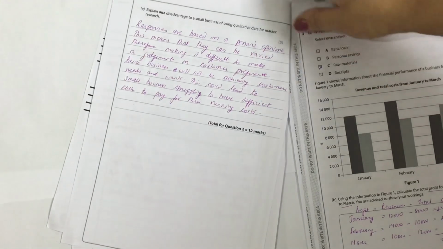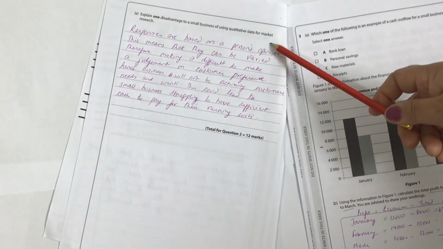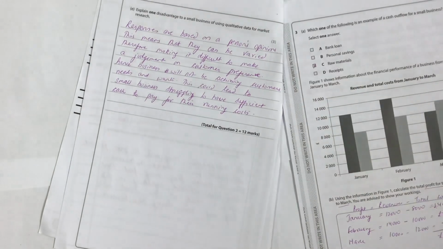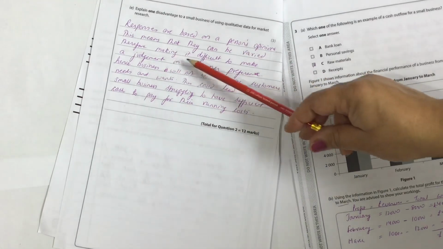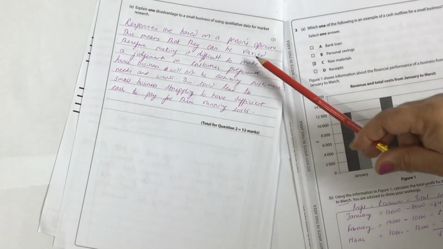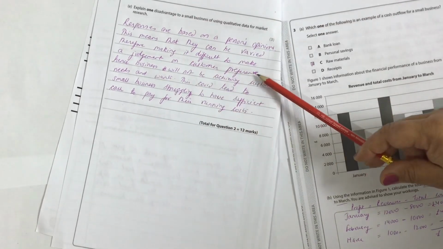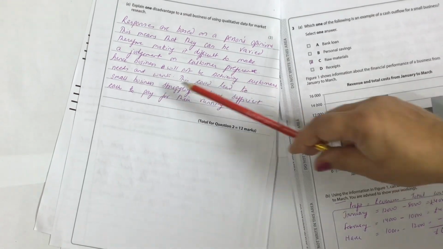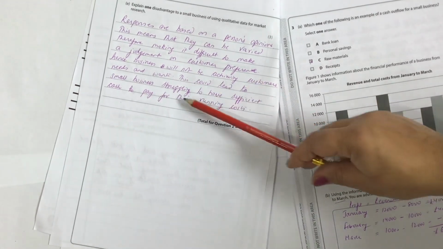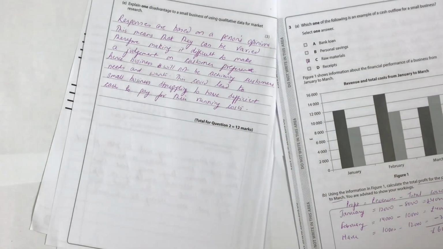So this is explain one advantage to a small business of using qualitative data for market research. Qualitative is about quality, opinions. So responses are based on personal opinions. This means that they can be varied, therefore making it difficult to make a judgment on customers' preference. Hence, business will not be achieving customer needs and wants. This could lead to small business struggling to have sufficient cash to pay for their running costs.